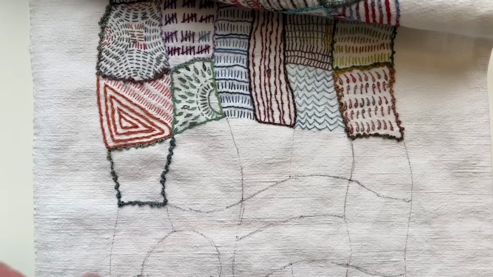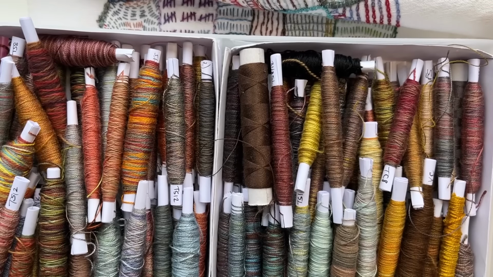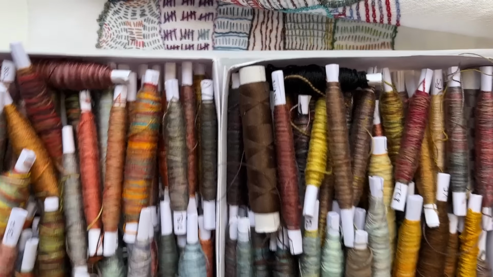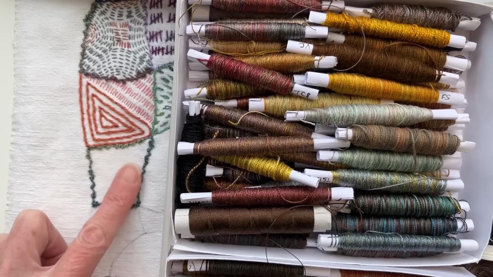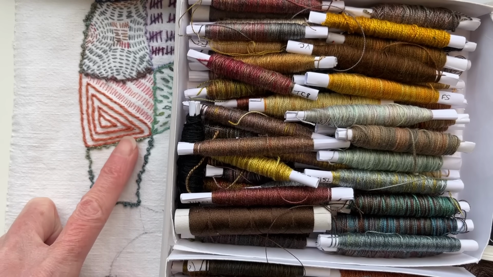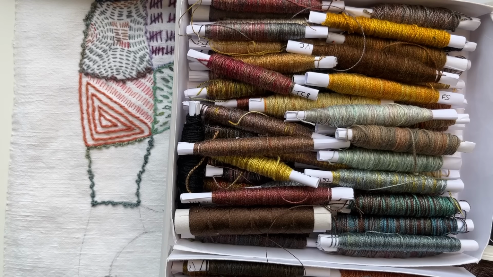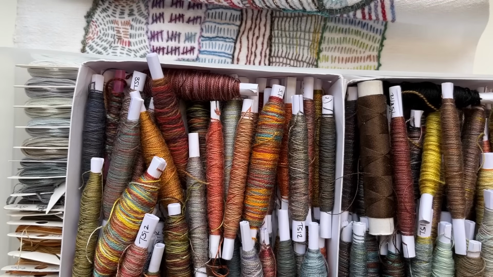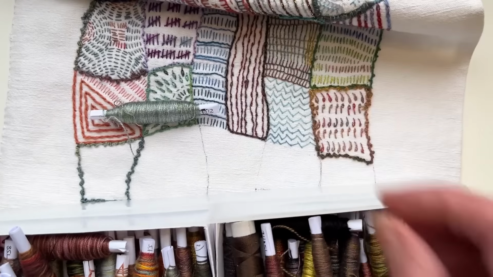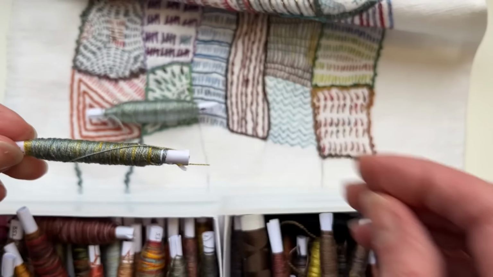So let's get my threads back again. For something sort of similar to that, probably. And I quite like that. Oh, quite like that.